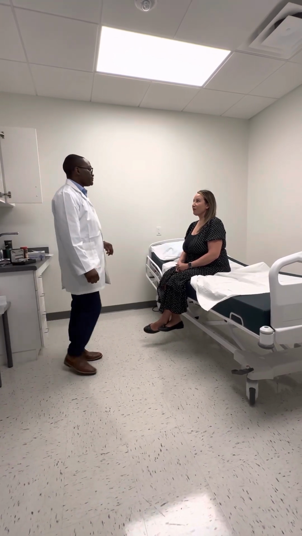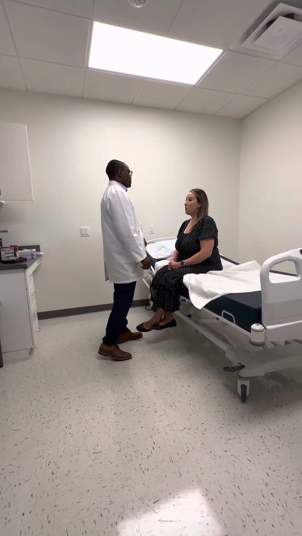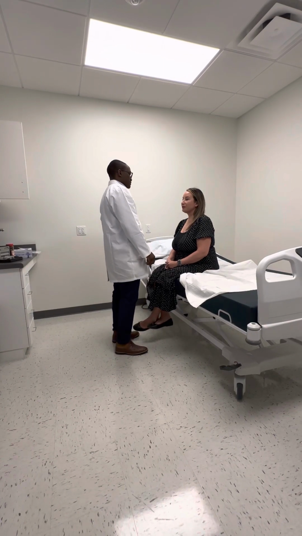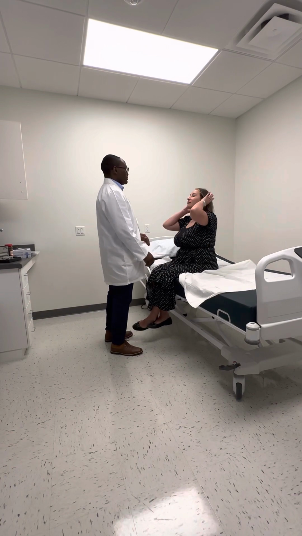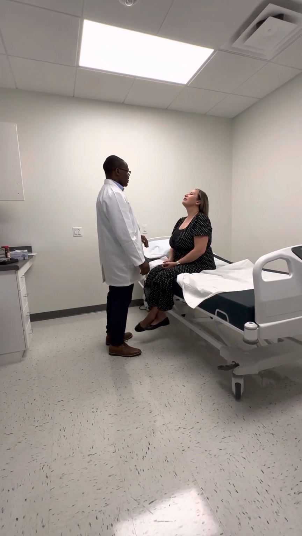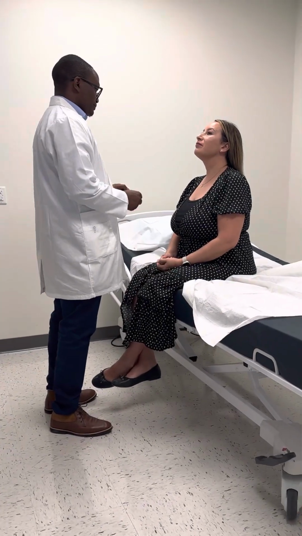So next, we're going to assess the neck. And on the neck, it's symmetrical.